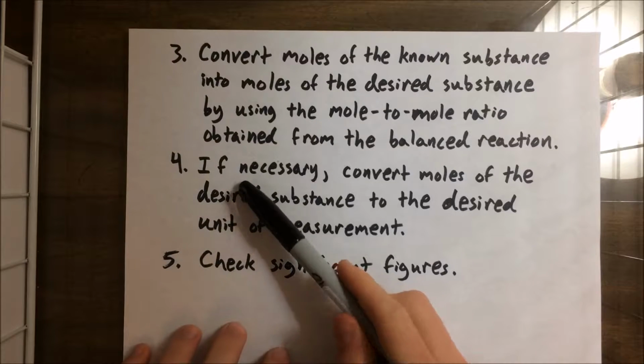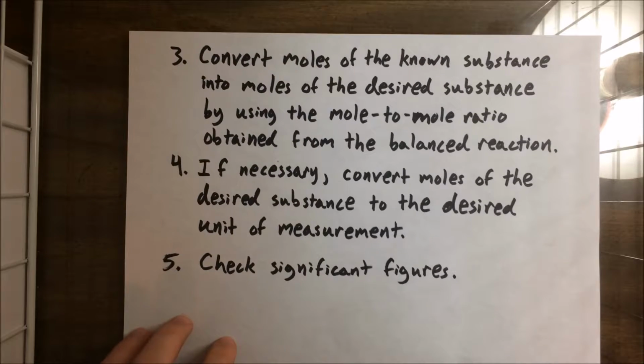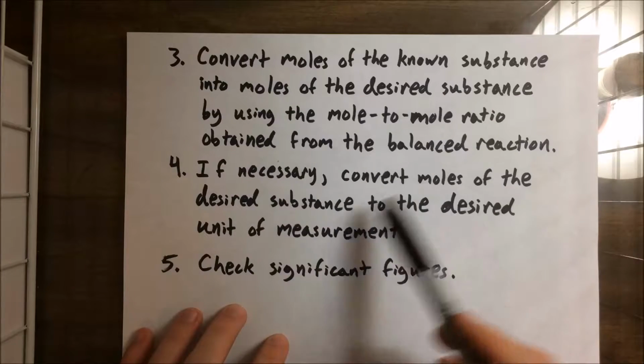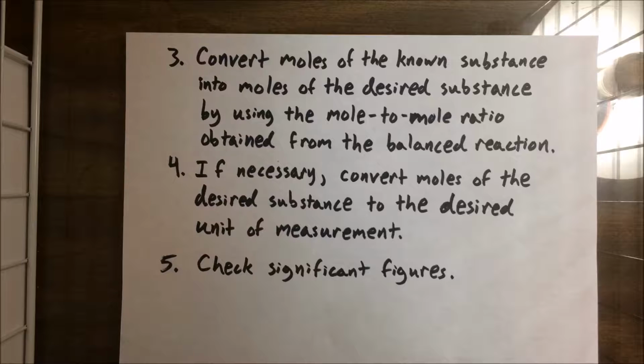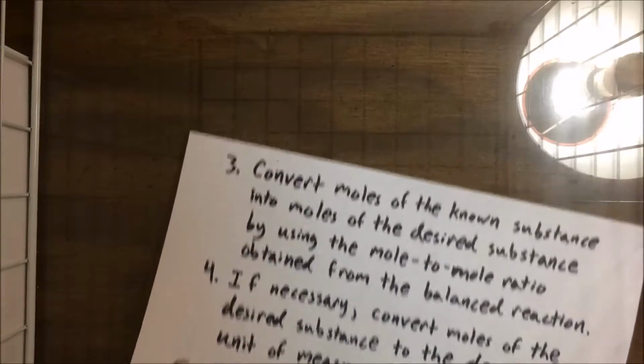Step 4 is to convert moles of the desired substance, what you obtained from the previous step, into the desired unit of measurement if you want something other than moles. And then step 5 is to check significant figures. Okay, so let's do an example.